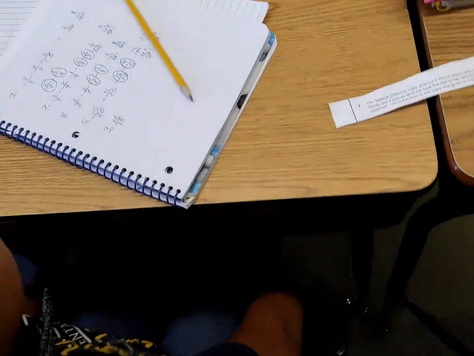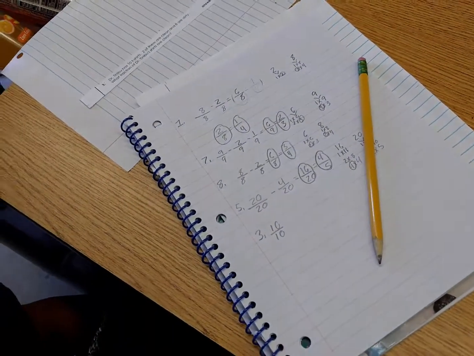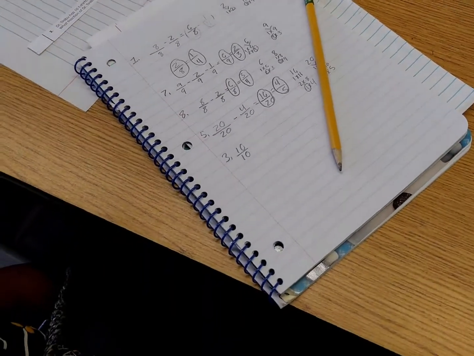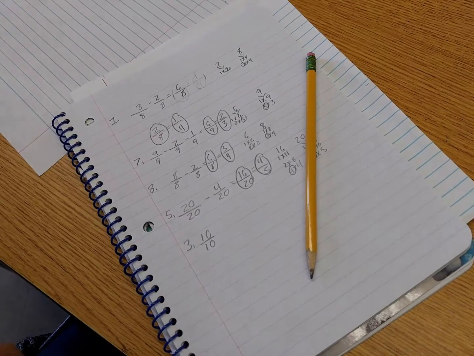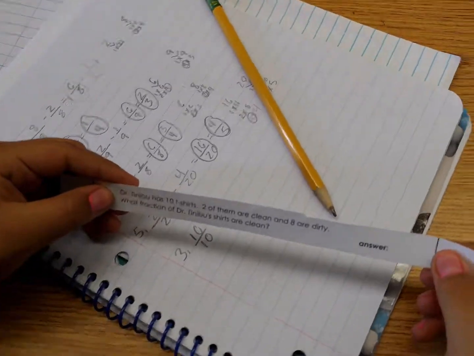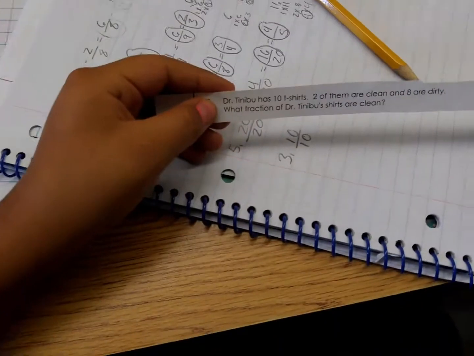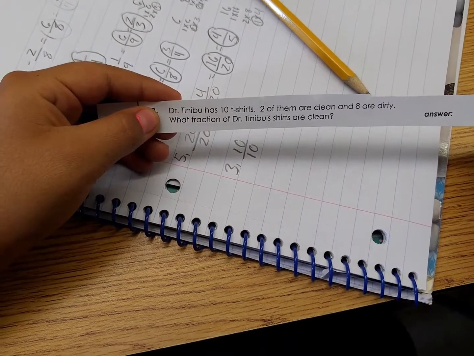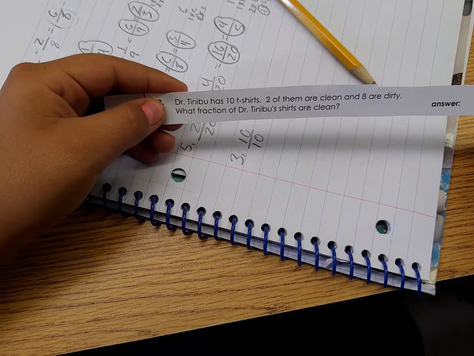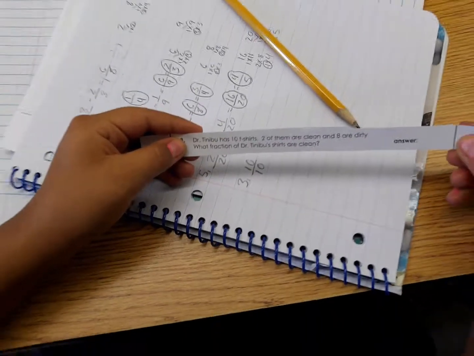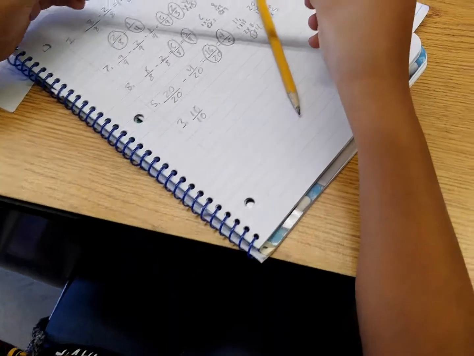There we go. We're answering some word problems. So, Melanie, why don't you go ahead and read that one to me and answer that one for me? Don't worry, it's just a name. Keep reading. I have 10 t-shirts. 2 of them are clean and 8 are dirty. What fraction of the shirts are clean? All right, so what's your original fraction?